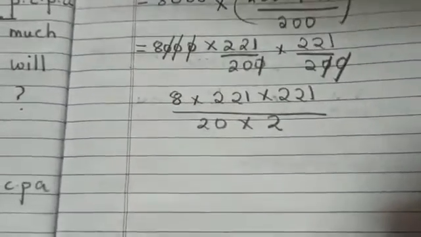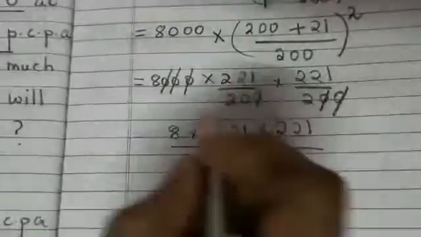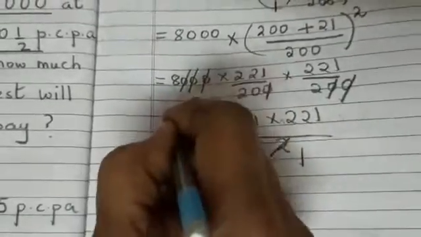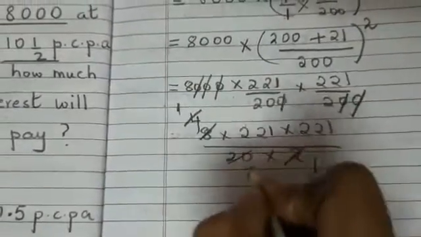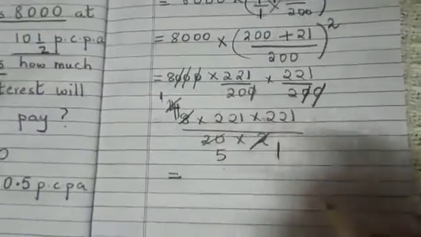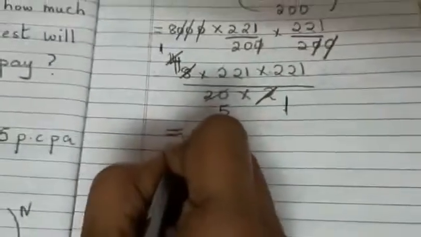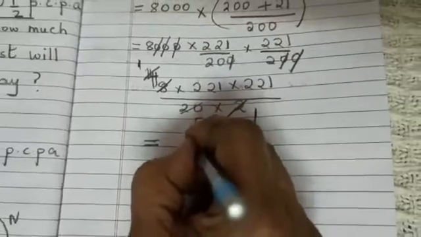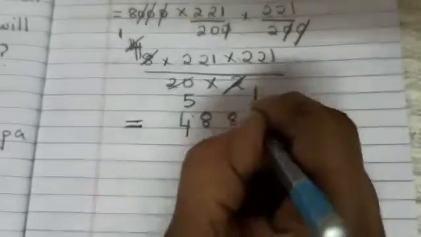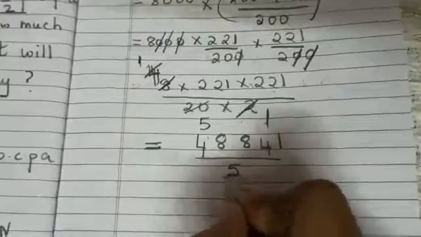Now you all know 2 times table. You will get this once and this will go into 8 4 times. Now you know 4 times table. This will go in 4 once. This will go in 20 5 times. So that is equal to 4 into 221 into 221 upon 5, which is 195,364 divided by 5.